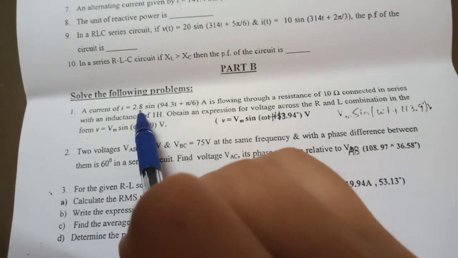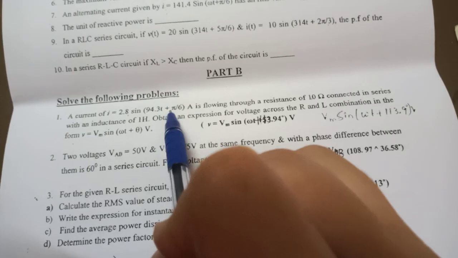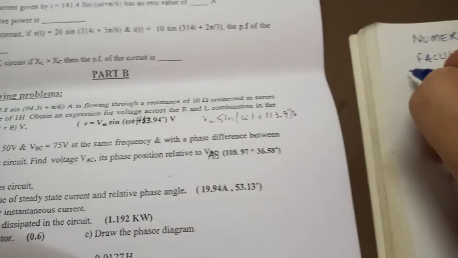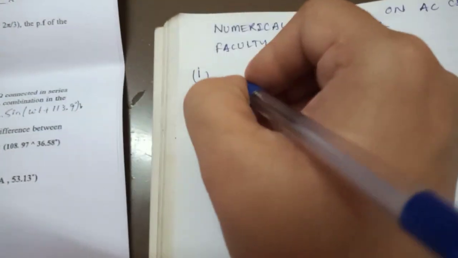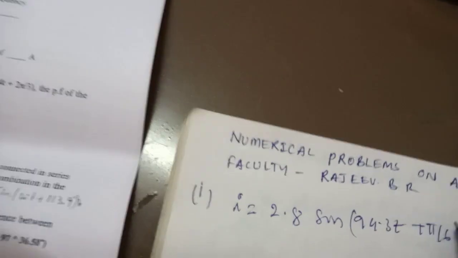A current of i is equal to 2.8 sin(94.3t + pi by 6). Let me write this first here. They have given the instantaneous current i is equal to 2.8 sin(94.3t + pi by 6). I will mark this as equation 1.